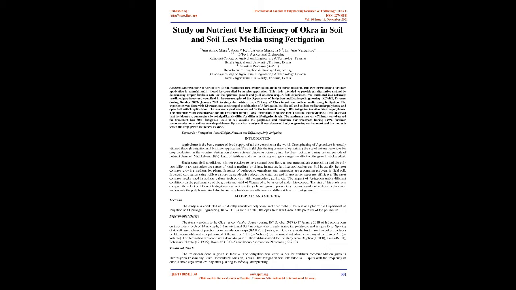The maximum yield was observed for the treatment having 100% fertigation in soil outside the polyhouse. The minimum yield was observed for the treatment having 120% fertigation in soilless media outside the polyhouse. It was observed that the biometric parameters do not significantly differ for different fertigation levels. The maximum nutrient efficiency was observed for the treatment having 80% fertigation level in soil outside the polyhouse and minimum for the treatment having 120% fertilizer recommendation in soilless media outside the polyhouse.